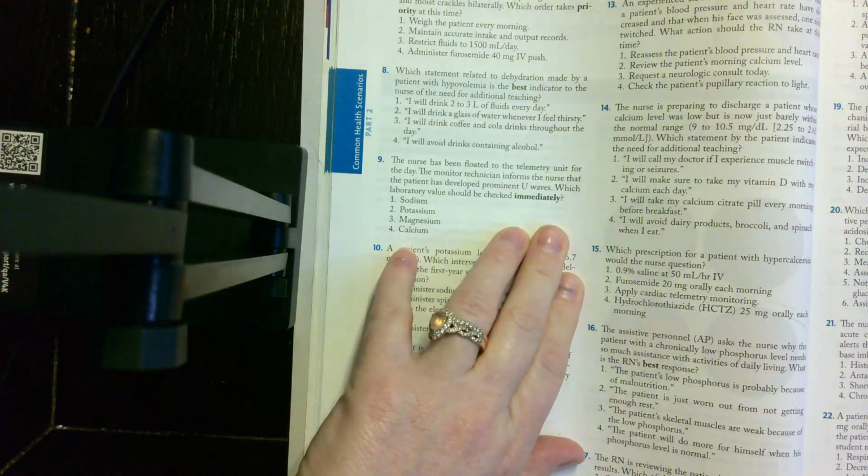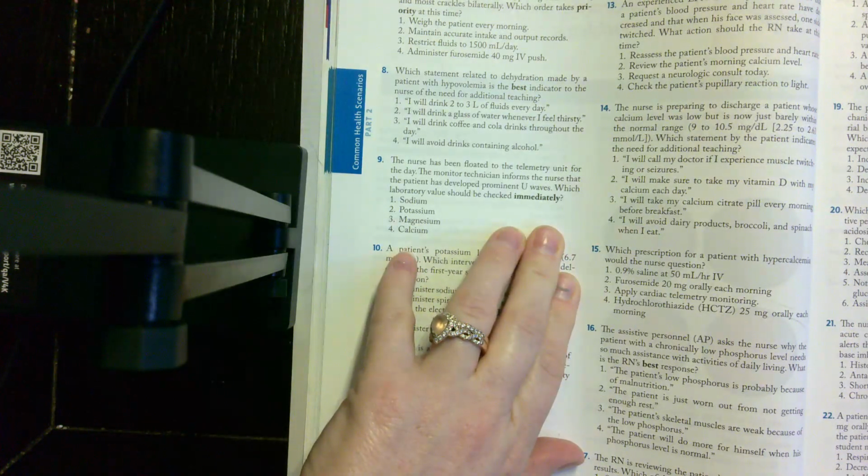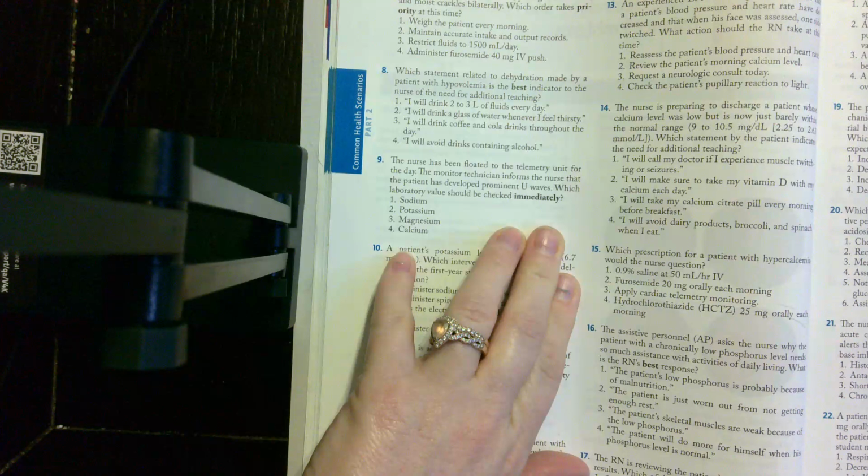Number 17. The RN is reviewing the patient's morning laboratory results. Which of these results is most concerning? 1. Potassium level of 5.2. 2. Sodium level of 134.